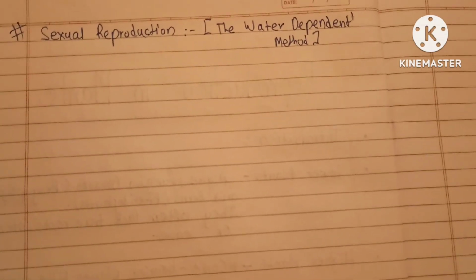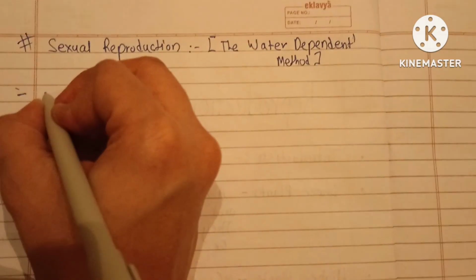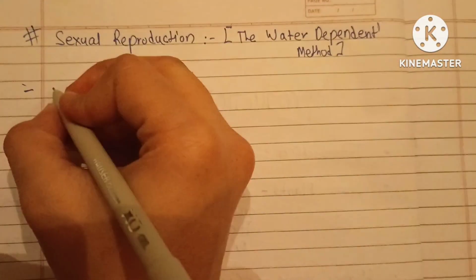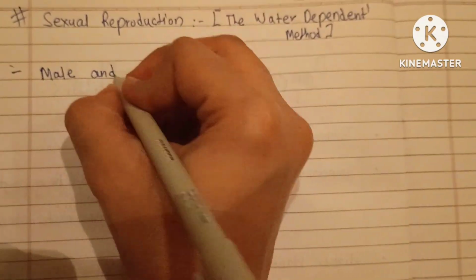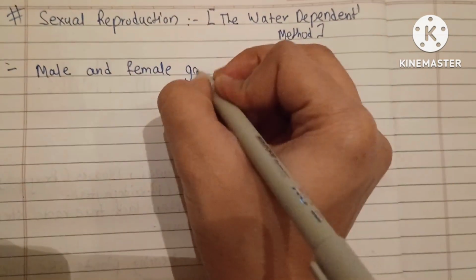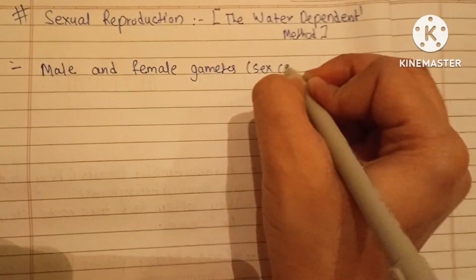But here's the catch I mentioned. They produce male and female gametes, like sex cells, male and female gametes, sex cells.